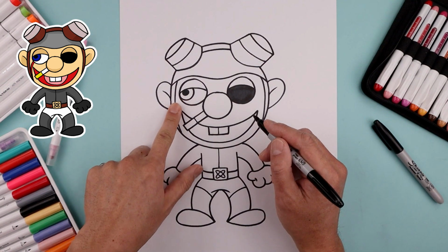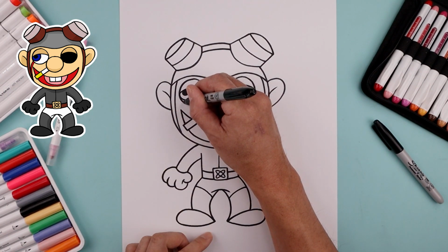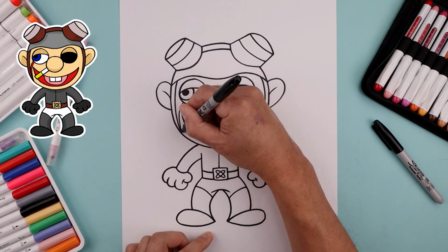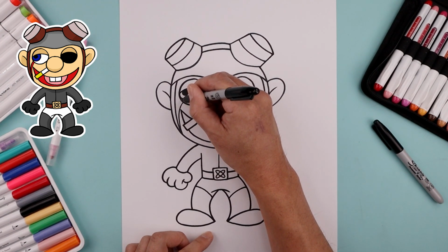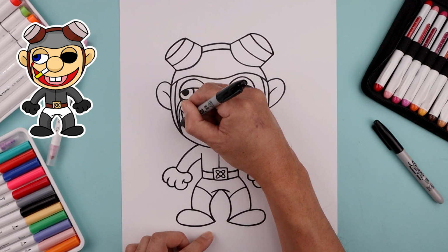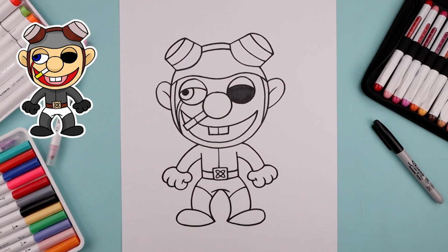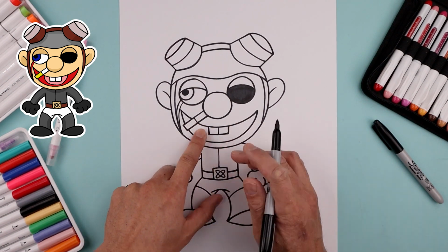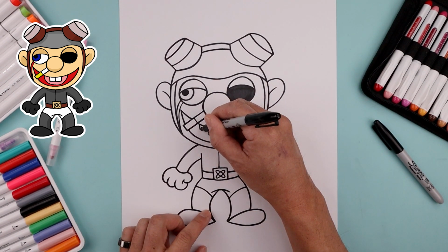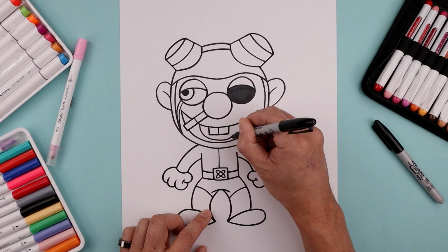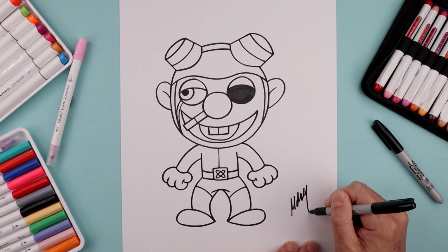And now I want to add that scar over on the left side, starting underneath the eye, going around the mouth, and then down towards the chin, step up. Now I'm going to finish off by adding the tongue in the center, starting from the left side. And then we'll sign our art and add a splash of color, and that's pretty much it.